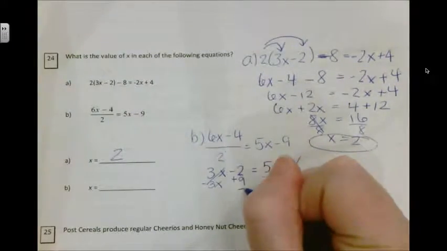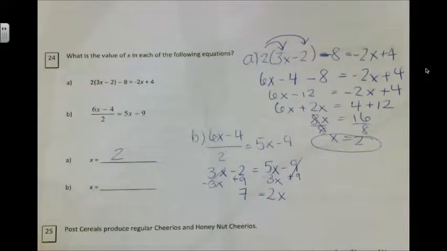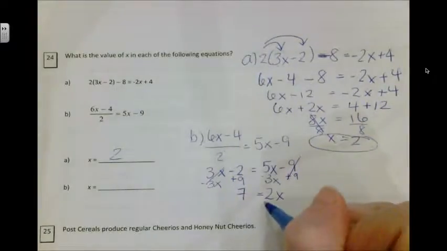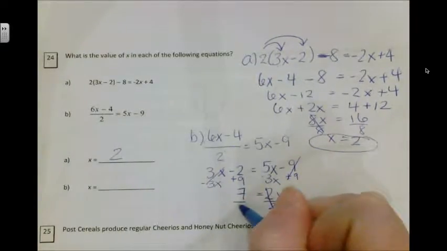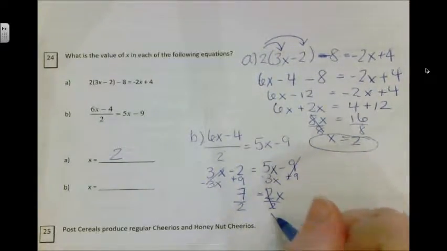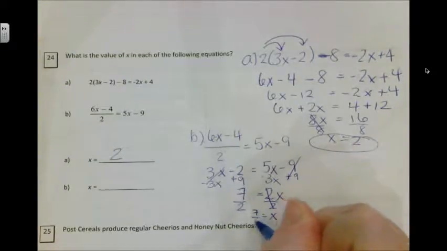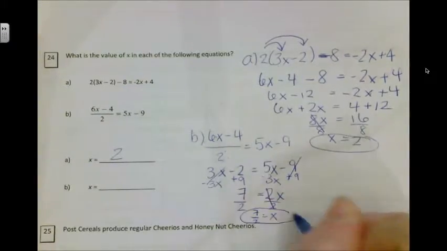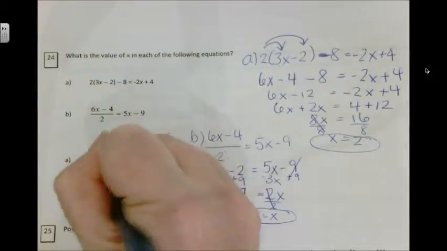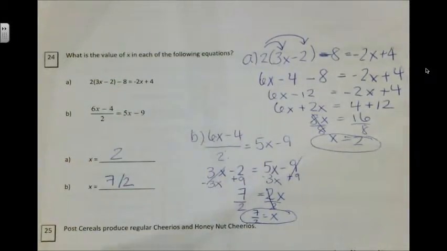Okay, and it's quite possible for you to have an answer like this that is not going to come out to a whole number. So the last thing you have to do is divide by 2, divided by 2. So your x equals 7 over 2. And that was my answer, 7 over 2. You could write it as a fraction, or you could write it as a decimal. So 7 divided by 2 would be 3.5.